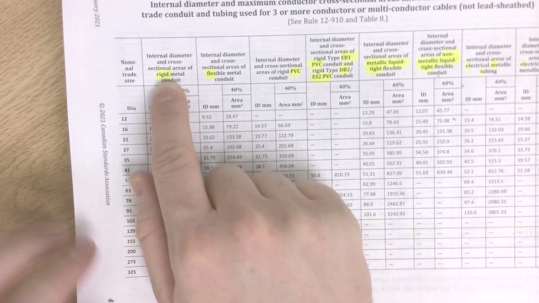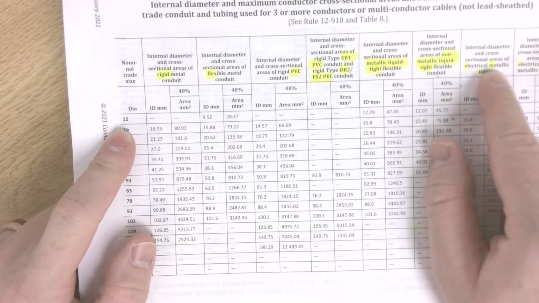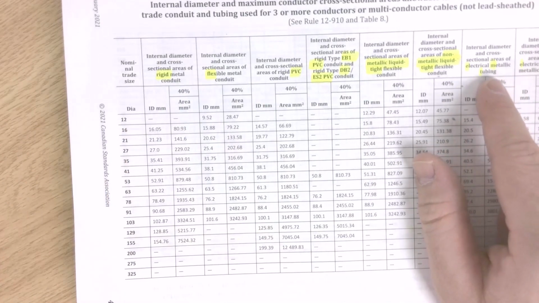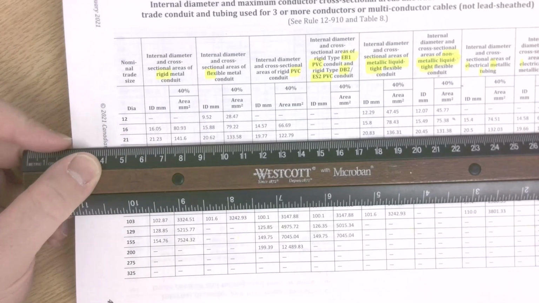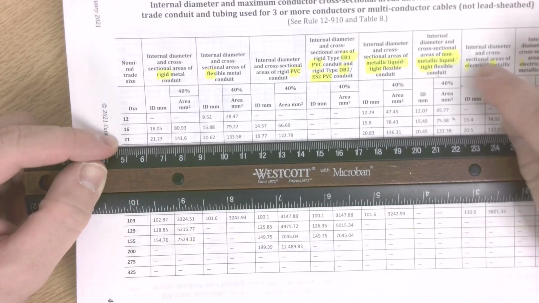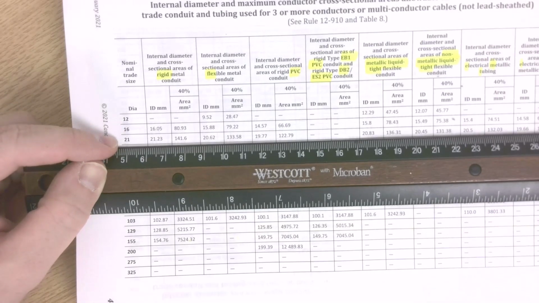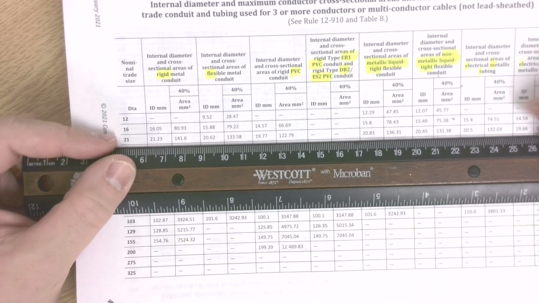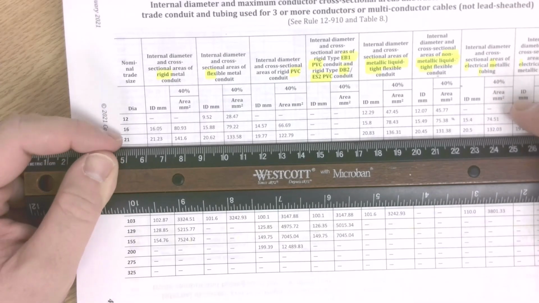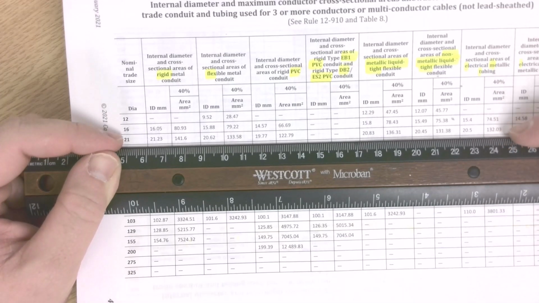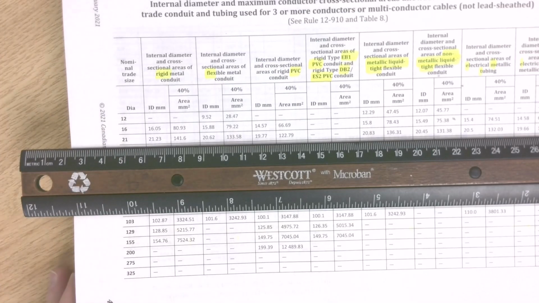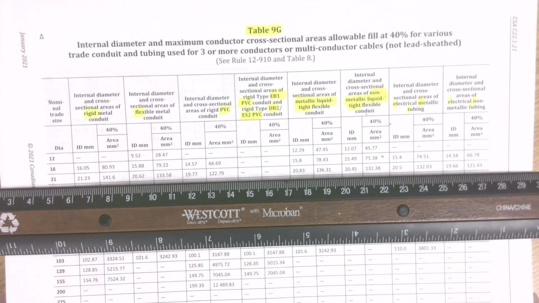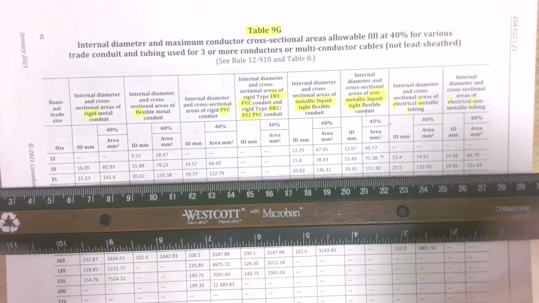area of, this time let's look at electrical metallic tubing. I'm going to get my ruler out because that's far away from the trade size conduits. And so it gives us, for trade size conduit 21, if it's EMT, electrical metallic tubing, 40% of the area of that trade size is 132.03 millimeters squared. So that saves us a step as we're solving these questions. And sorry if I didn't show that on the camera, but you can see it in your own code books.